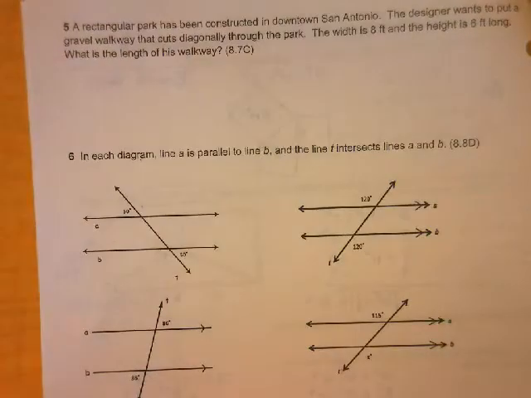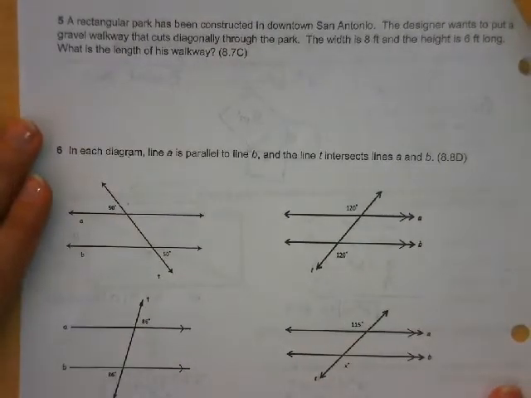On the next page, a rectangular park has been constructed in downtown San Antonio.